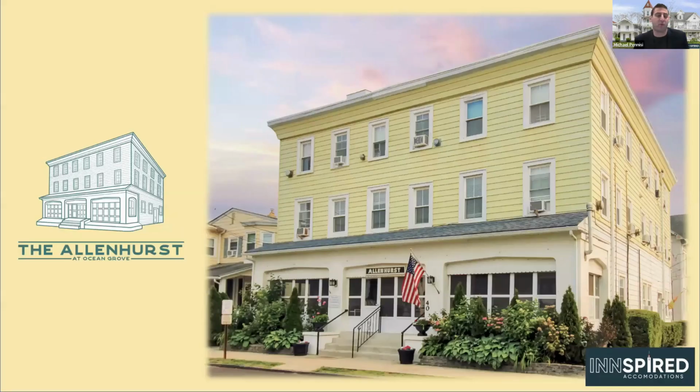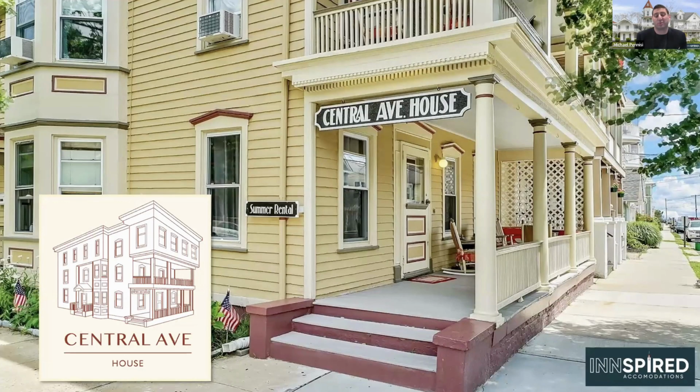Since that point, we've bought some others. We bought the Allenhurst in Ocean Grove, which is a 17 bedroom apartment building, again a block from the shore. We've bought the Central Ave house, which we're about to launch in the next couple of weeks. That's another bed and breakfast, about a block from the beach. We also have ski rentals and a number of other opportunities for our guests to stay in various conditions, whether it's beach or ski or mountains.